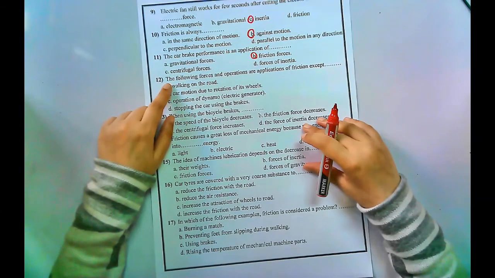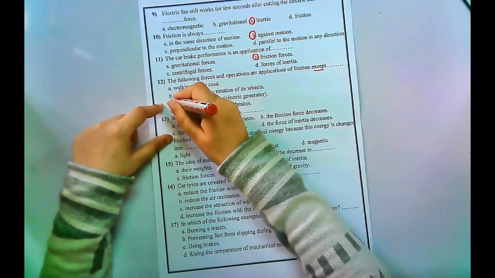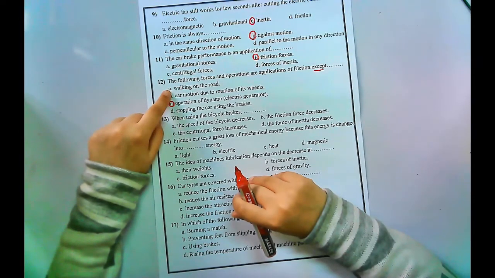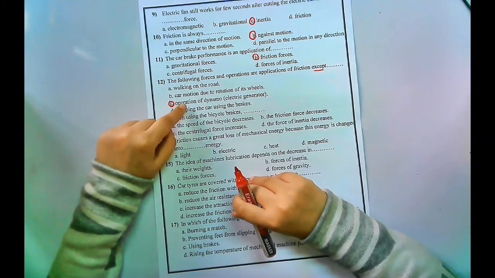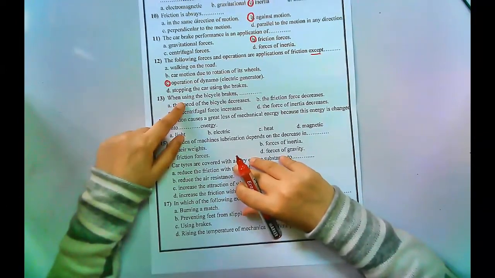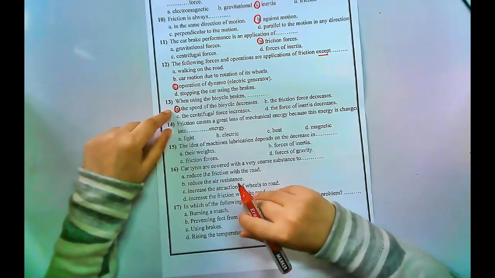The following forces and operations are applications of friction except the operation of the dynamo. It's not related to friction force; it's related to electromagnetic force. All of them are related to friction: walking on the ground, car motion due to rotation of the wheels, which has friction between the wheel and the road, and stopping the car using the brakes. When using the bicycle brakes, the speed of the bike will decrease until it stops.